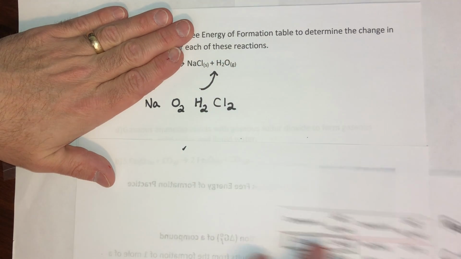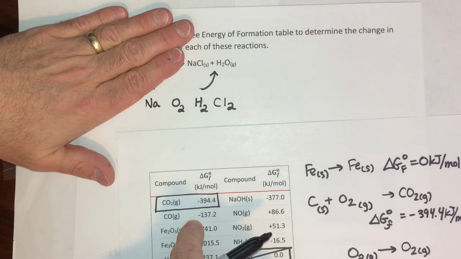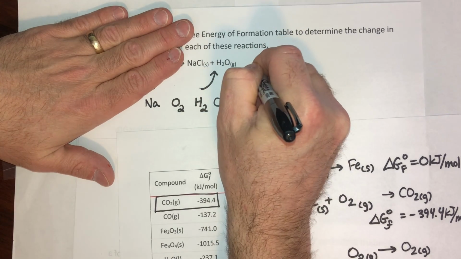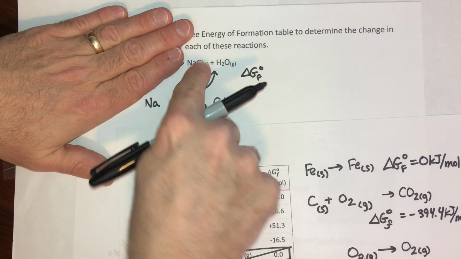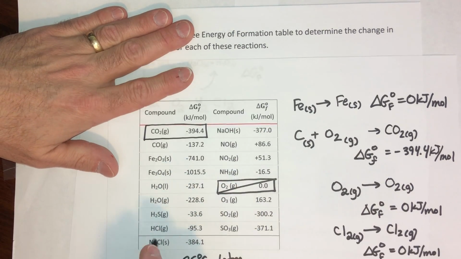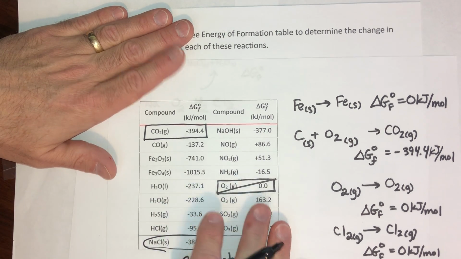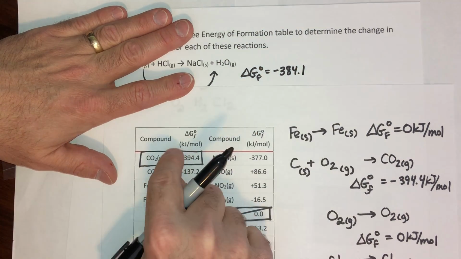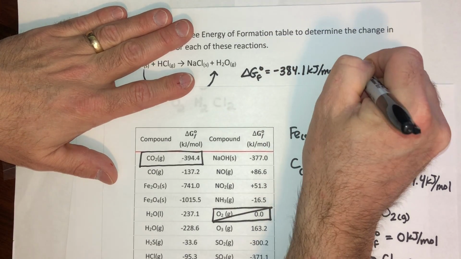So if I want to talk about the change in Gibbs free energy for doing this, I can just read them off the table, right? Because I am forming one sodium chloride. So I've got the delta G of formation for sodium chloride, because look, I'm making it. So what's the Gibbs free energy of formation for sodium chloride? If I come look at my table, it's way down on the bottom. It's minus 384.1, so this would be a minus 384.1 kilojoules per mole. And that's for the sodium chloride.